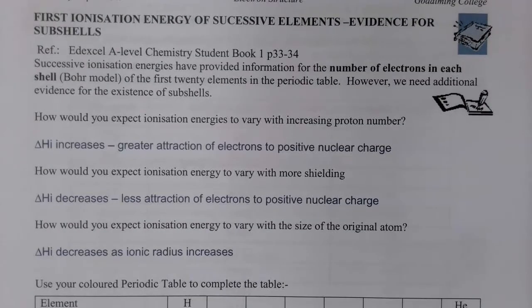So as you increase the proton number, the ionisation energy increases. There's greater attraction of the electrons to the positive nuclear charge. More shielding, on the other hand, will decrease the ionisation energies. As more inner shells get filled up, there's less attraction of the electrons to the positive nuclear charge. And last but not least, how do we expect it to change with size?